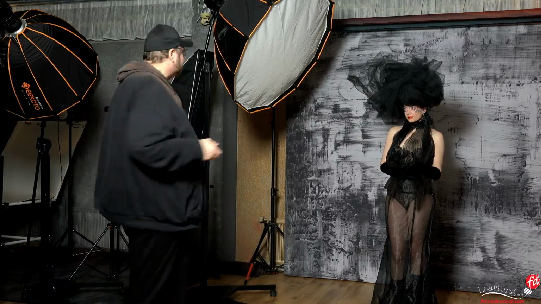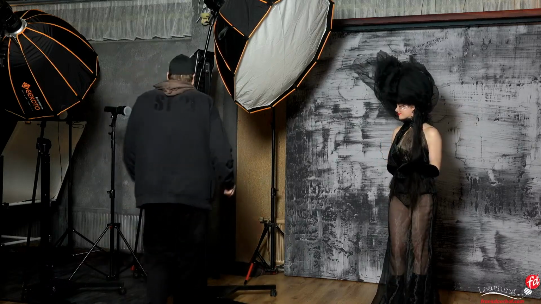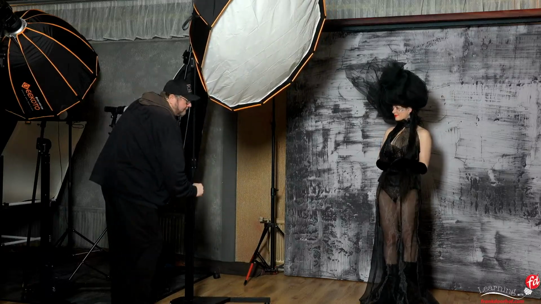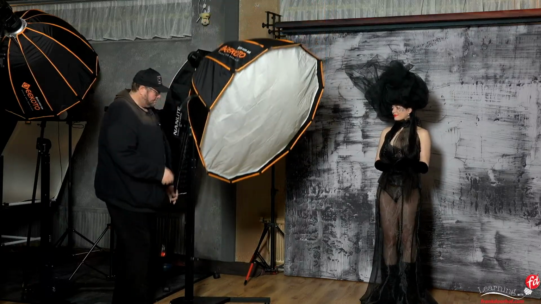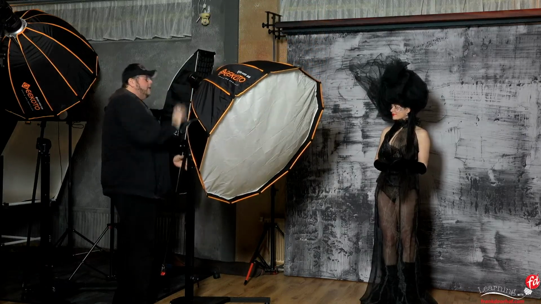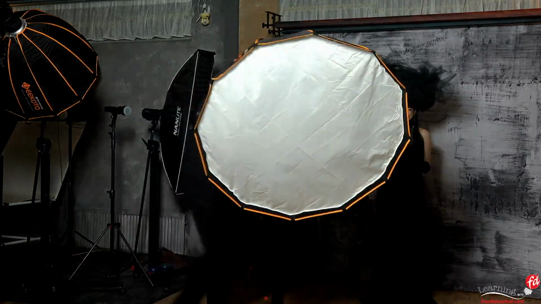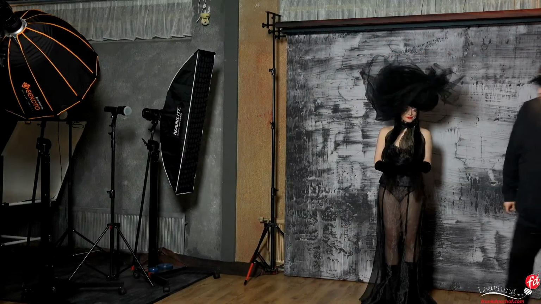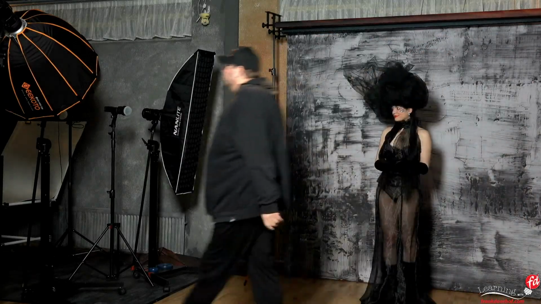But what if we change the softbox for something smaller and we're going to aim the light more with a grid? So let's switch over our strobes. So let's take this one out of the equation and turn it off. So we're done with this one. And now let's take this one.